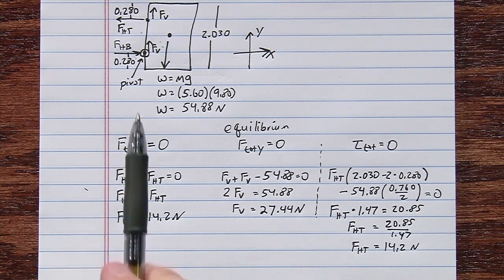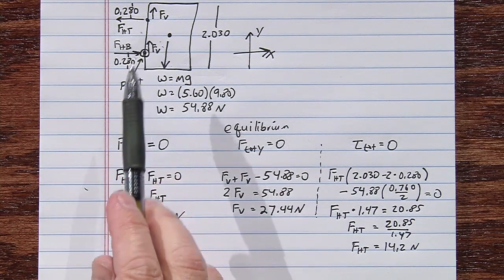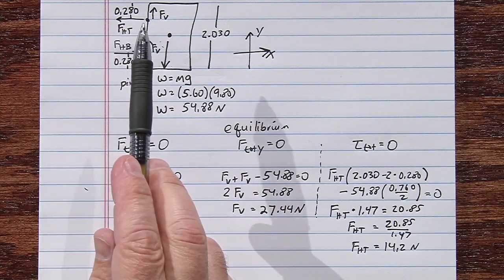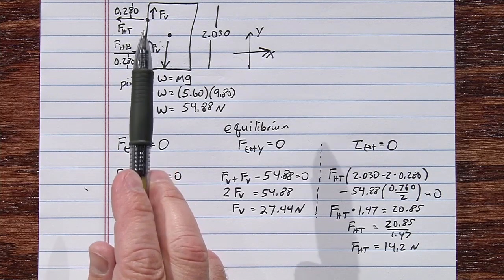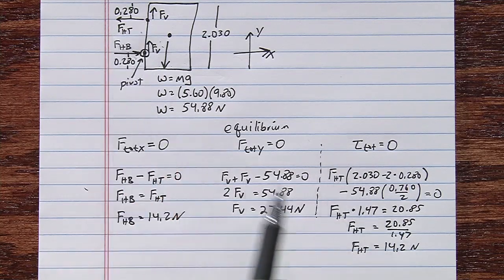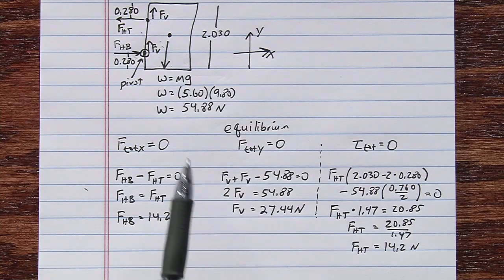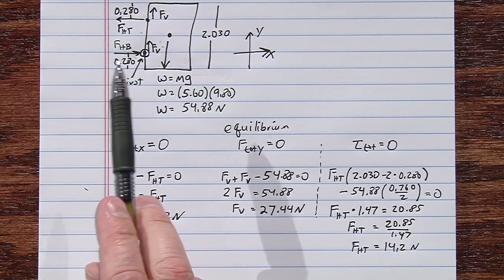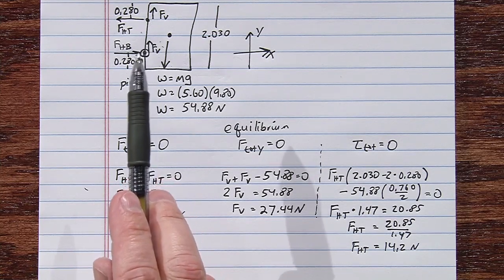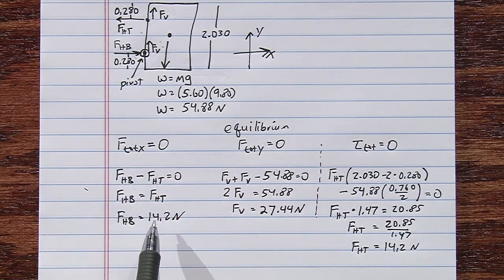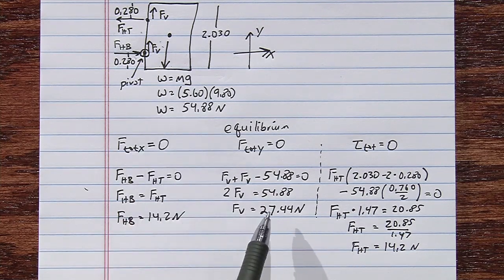So here's our door hanging from our two hinges. The top hinge pulls the door to the left and holds it up, and it pulls it to the left with a force of 14.2 newtons and holds it up with a force of 27.44 newtons. And the bottom hinge pushes the door to the right and supports the door. It pushes the door to the right with a force of 14.2 newtons and supports it with a force of 27.44 newtons. So that is what we were asked.